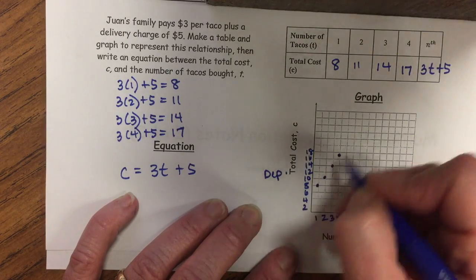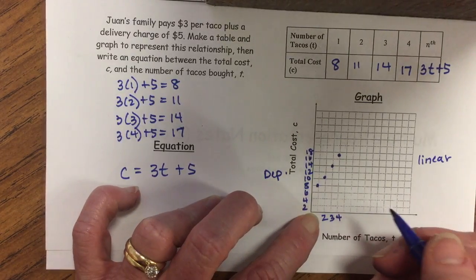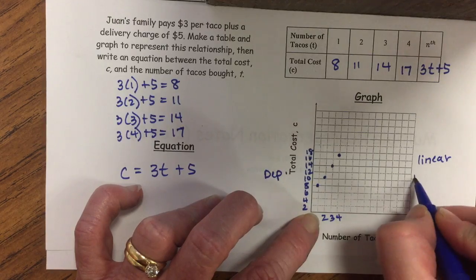All right, is it forming a line? It sure is, so it's linear. Does it go through the origin? Does it go down here through 0? Nope, so it's not proportional.